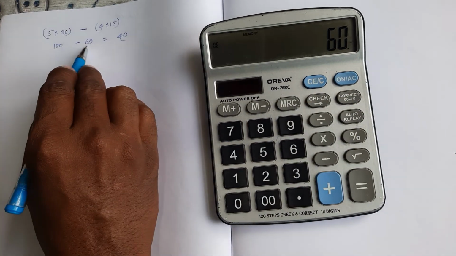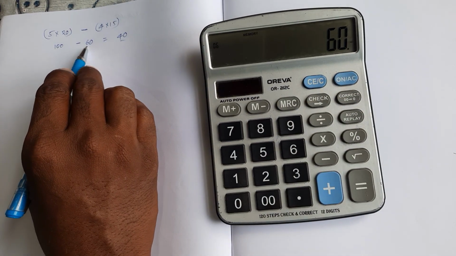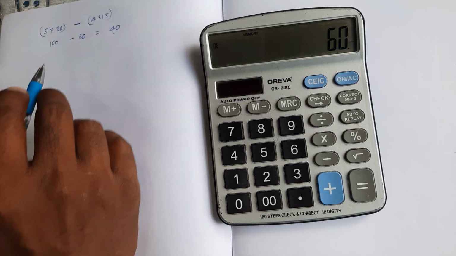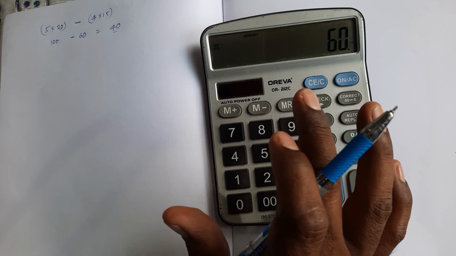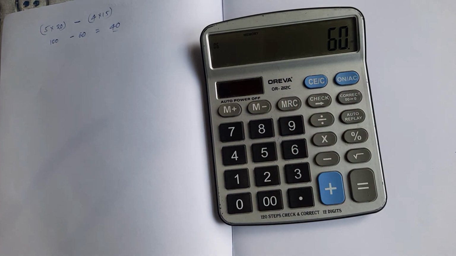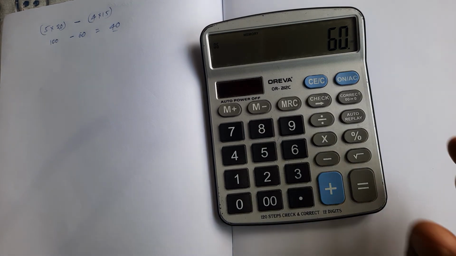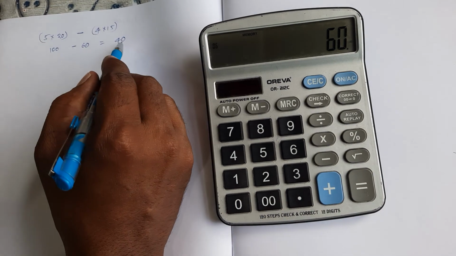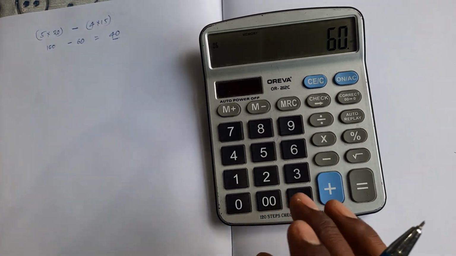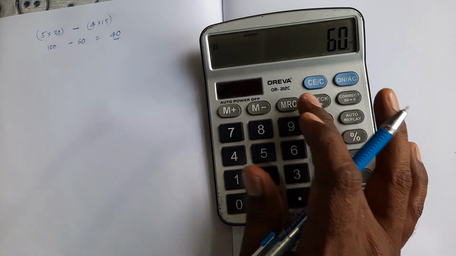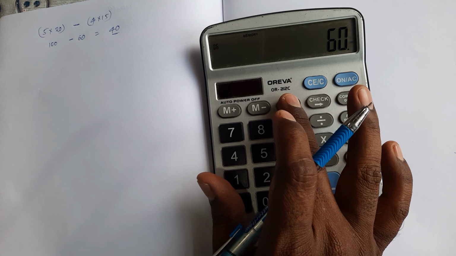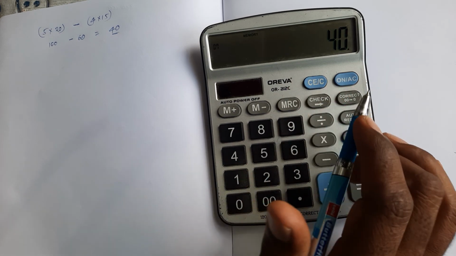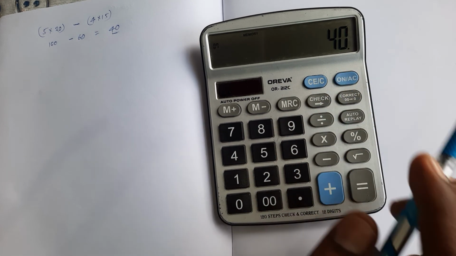So it's a minus of 60, hence you can press M-, only one time. Now the result is automatically stored. With the MRC key, if you press MRC, then finally you will get 40.